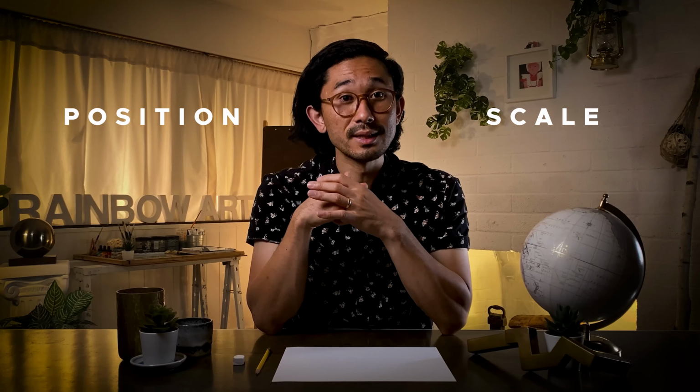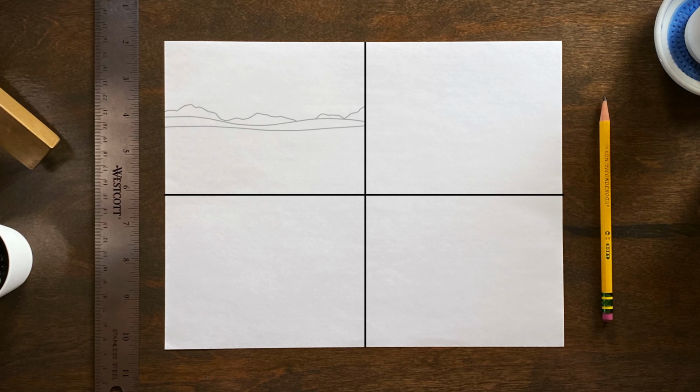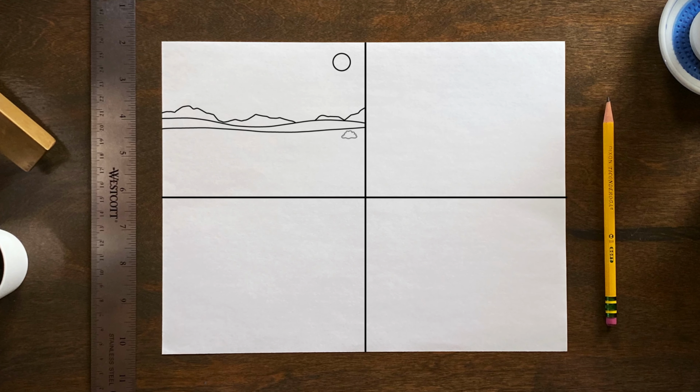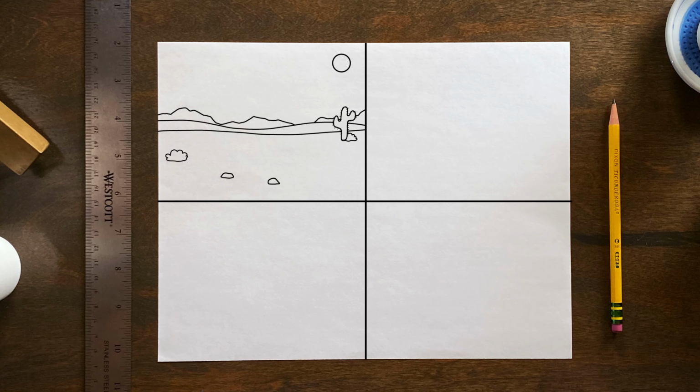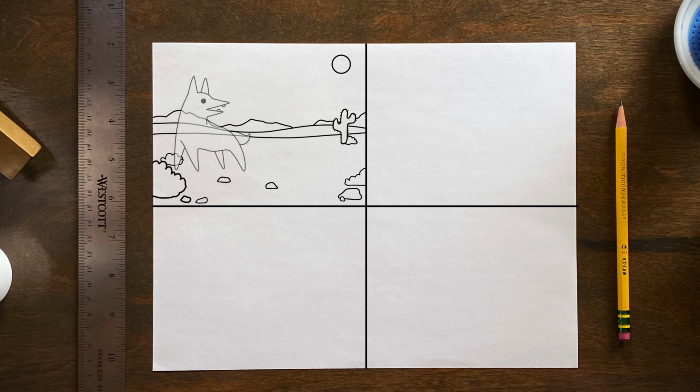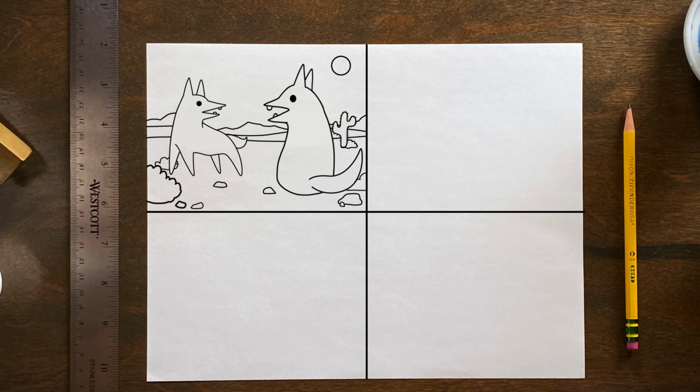Now that we understand these ideas, let's create two original compositions in the top two frames of our paper. You can draw whatever you would like, but remember to apply the position and scale in your composition to depict depth. Since the horizon line plays a key role in determining the position of your objects, let's draw that first. Remember to critically think about where you are positioning your objects and how big they are in comparison to each other and their distance from the viewer.